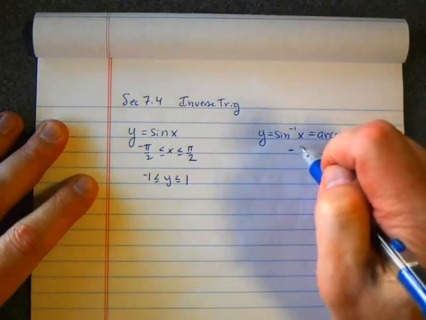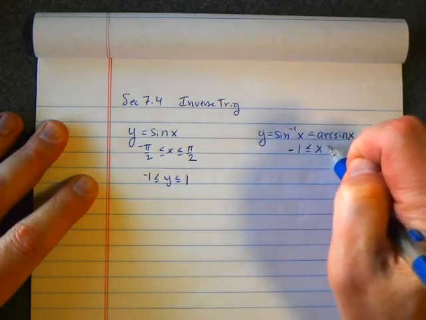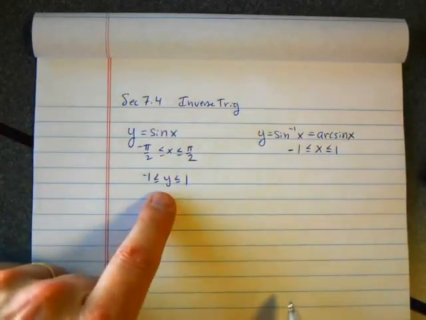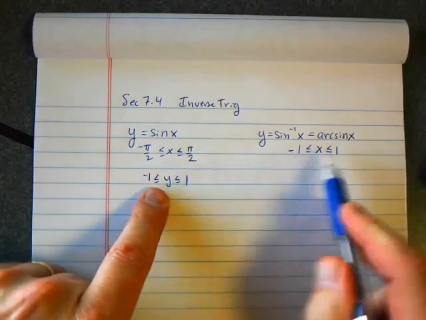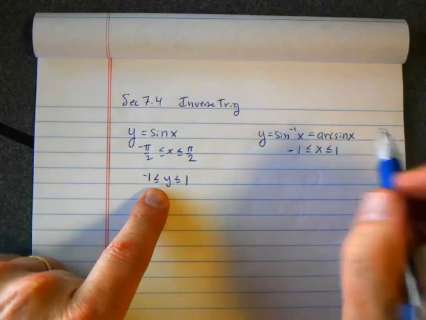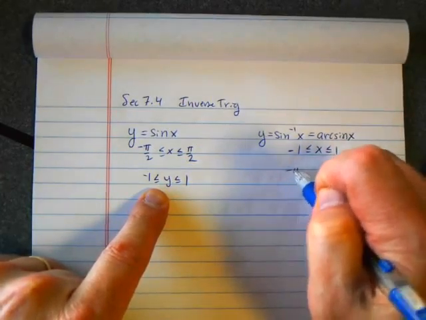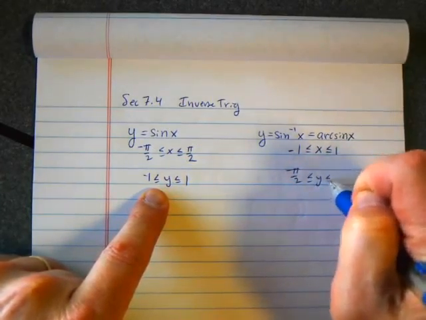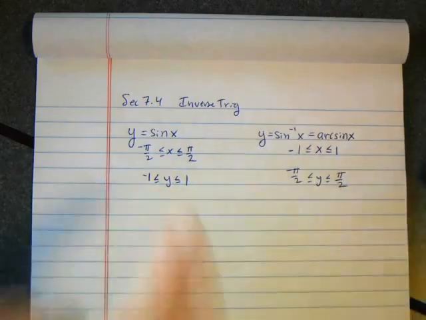Any numbers between negative 1 to 1, because the inverse function interchanges the x's and the y's. So the y's here become the x's there. And the range, what kind of y numbers will we get when we use arc sine? Negative pi over 2 to pi over 2.